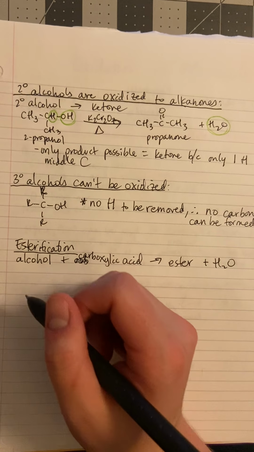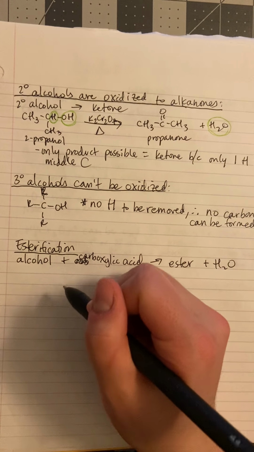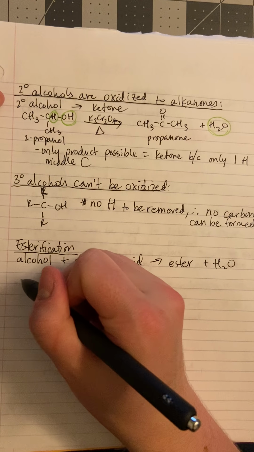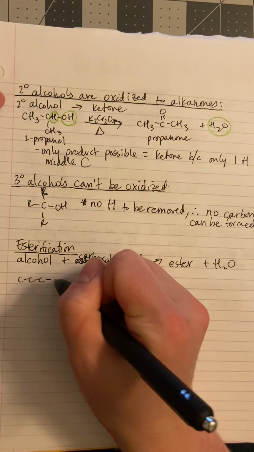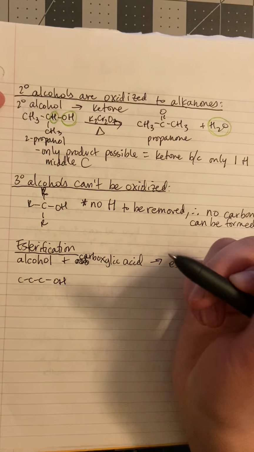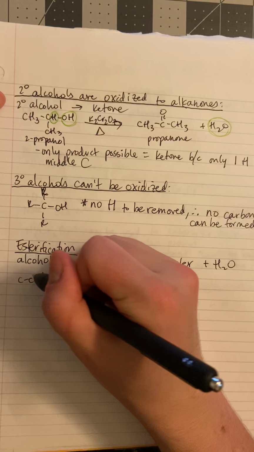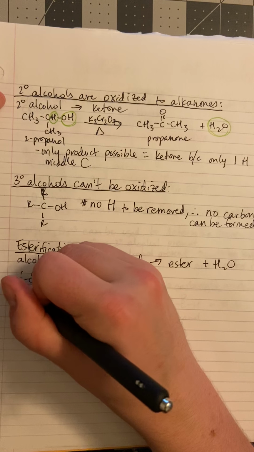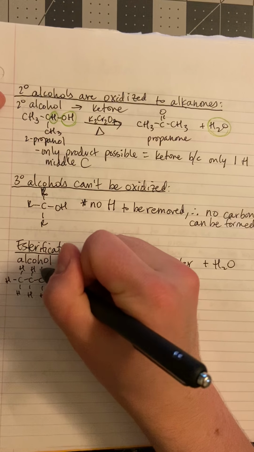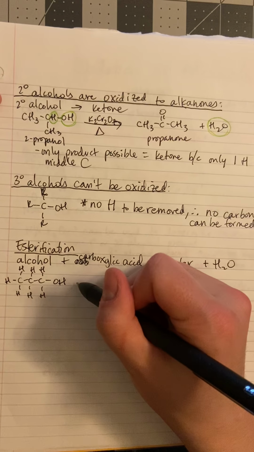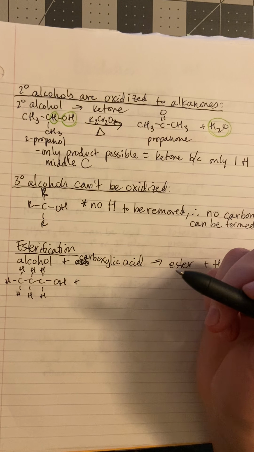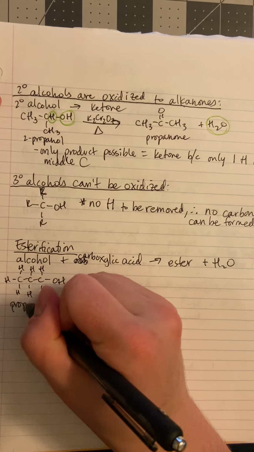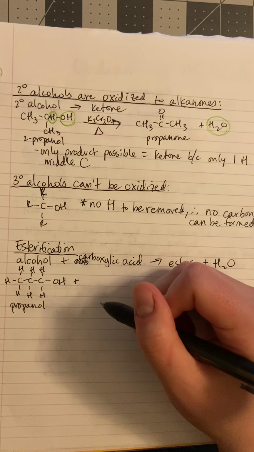So this is another example of a dehydration, essentially. Let's look at ethanoic acid, so let's do this in order here. Let's do propanol instead. So we have propanol plus ethanoic acid.